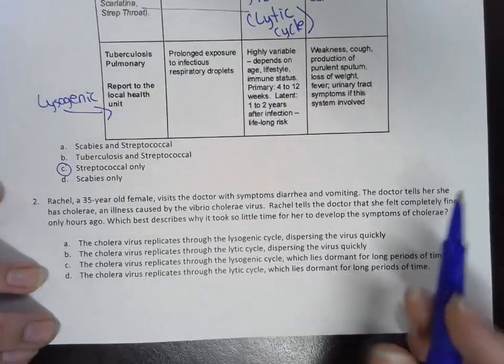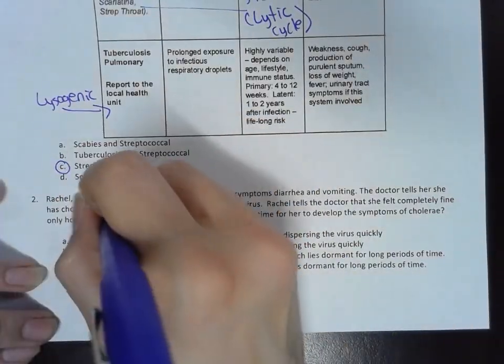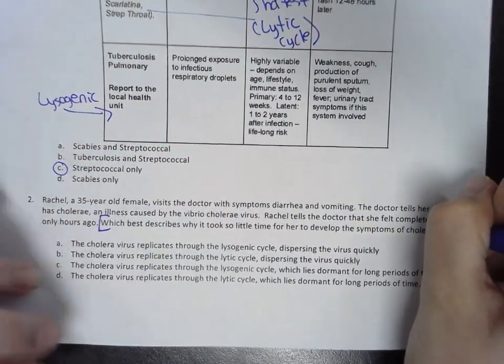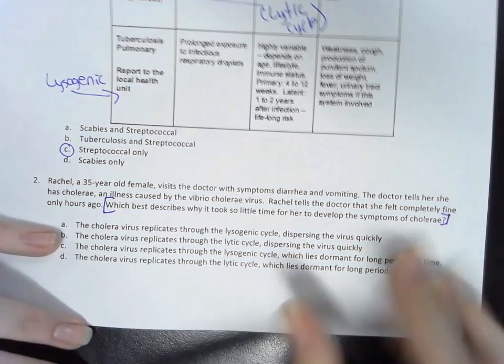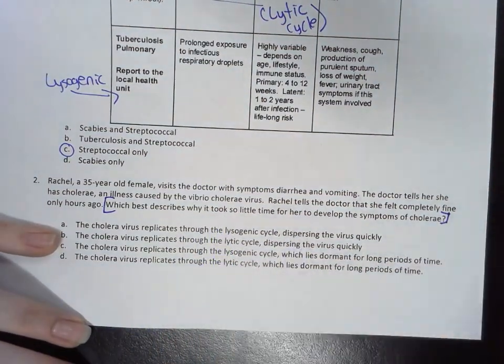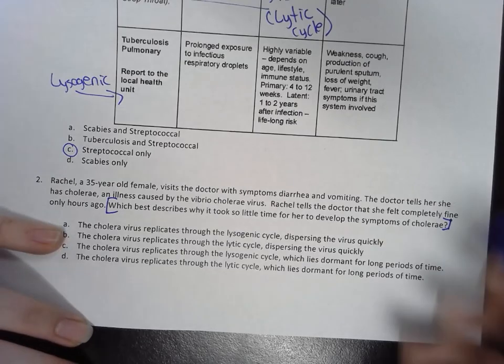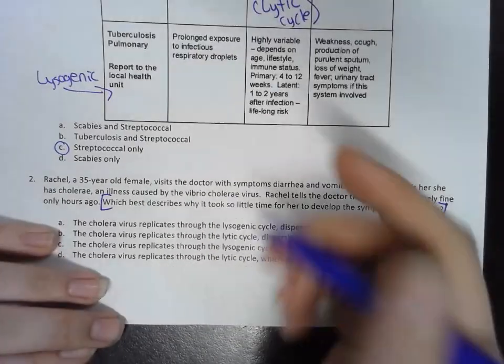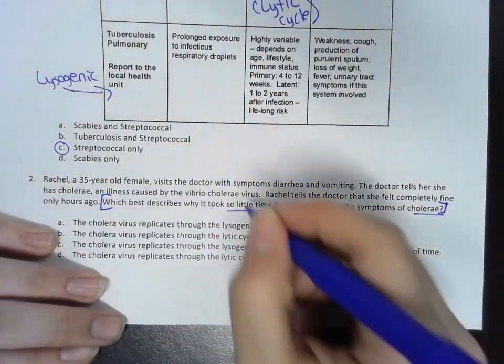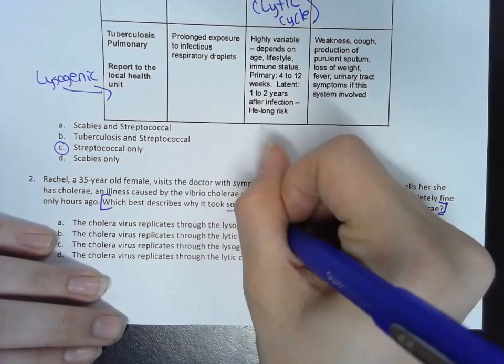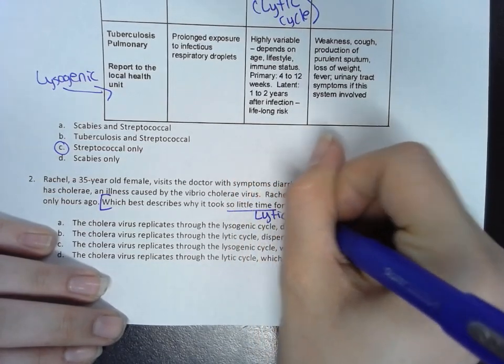All right, let's go down. Let's bracket the question. It asks me, which best describes why it took so little time for her to develop the symptoms of cholera? Okay, so this says so little time. If there's little time, that tells me that it would be a lytic cycle, but I'm going to go back and read the description to make sure.